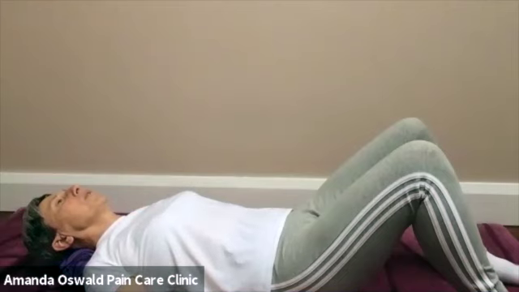And if you can let your head just drop back, you'll get a real sense of things starting to soften and to stretch. And this can really help to take tension out of your neck and therefore tension out of your head.